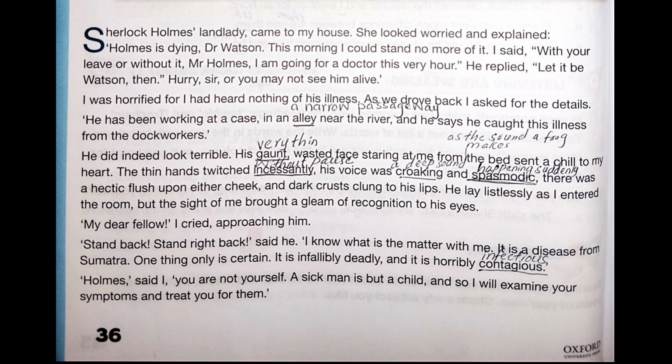"My dear fellow," I cried, approaching him. "Stand back, stand right back," said he. "I know what is the matter with me. It is a disease from Sumatra. One thing only is certain, it is infallibly deadly, and it is horribly contagious." Contagious, infectious. "Holmes," said I, "you are not yourself."